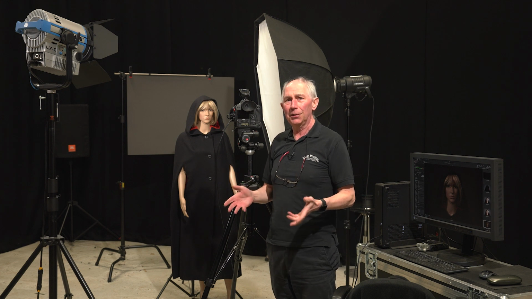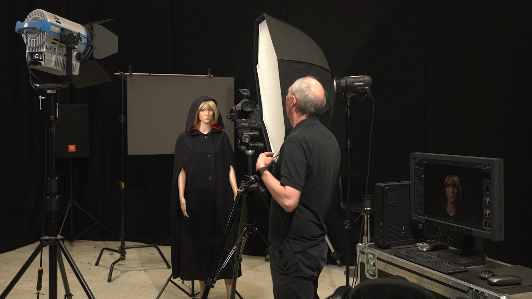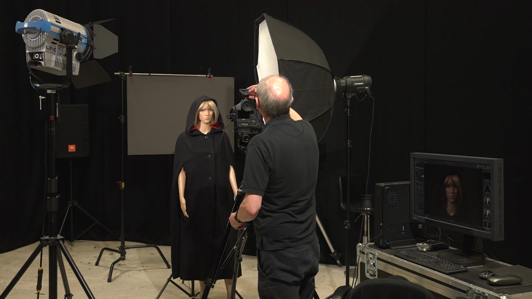In order to do that, I'm just going to change the way the flashes are triggered. You can do this with most modern studio flashes and most modern speed lights. So I'm going to change the triggering from first curtain sync to high-speed sync.